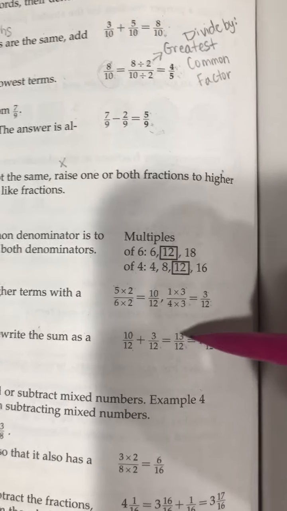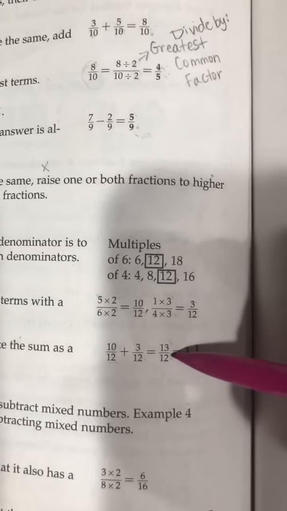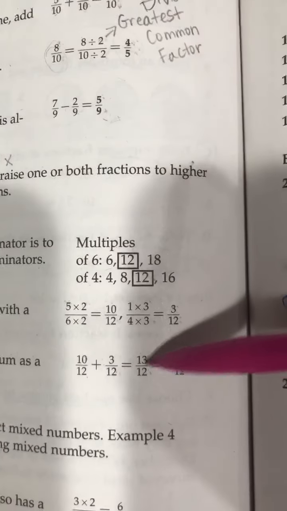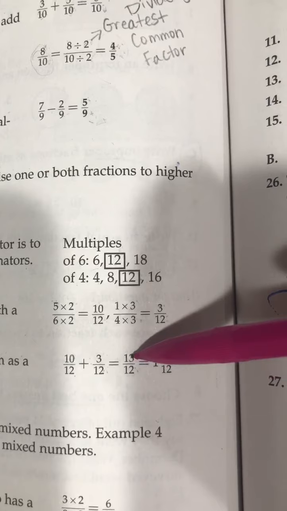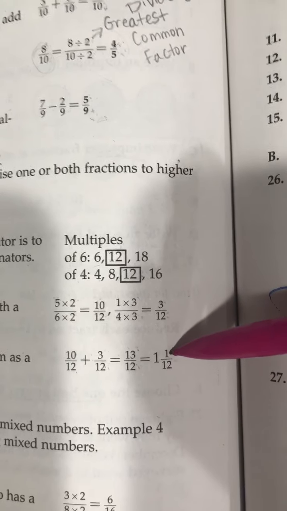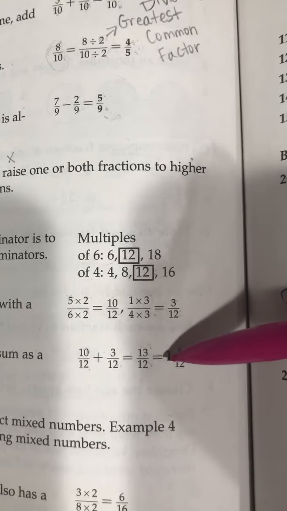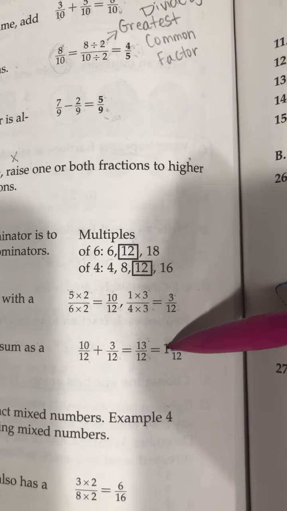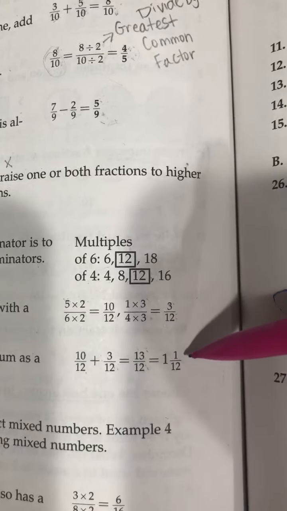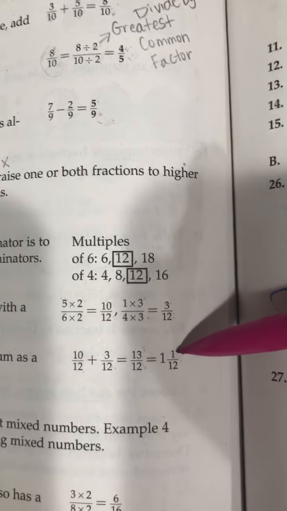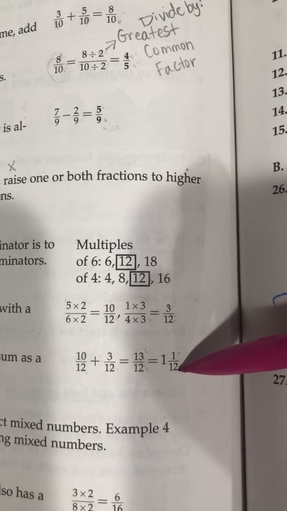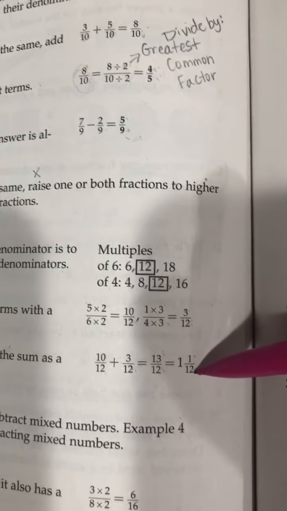So the way we can fix this improper fraction is by turning it into a mixed number. And again, this is by division. 12 can divide into 13 one time, with 1 remaining. So the one time that 12 goes into 13, that's the whole number now for the mixed number. And the 1 remaining, the remainder that we had, became the numerator. And again, the denominator did not change.